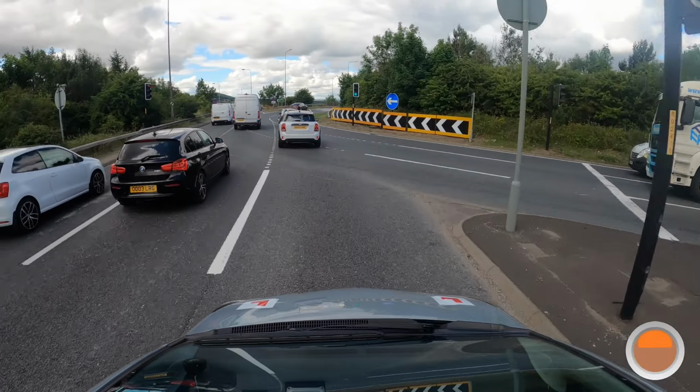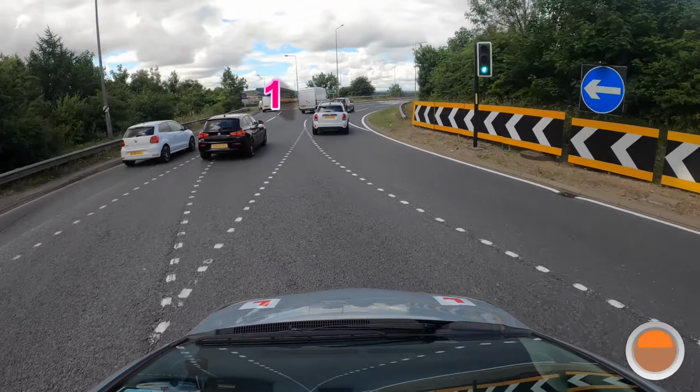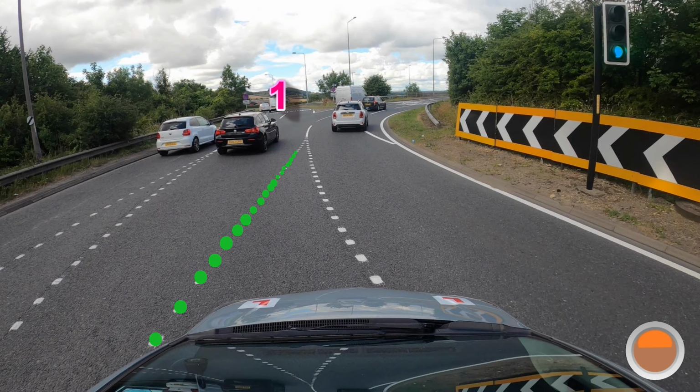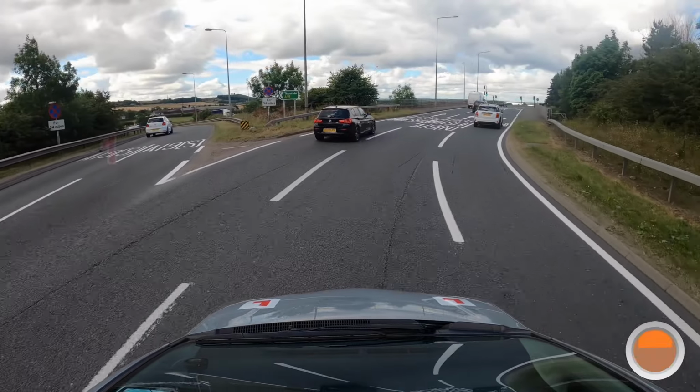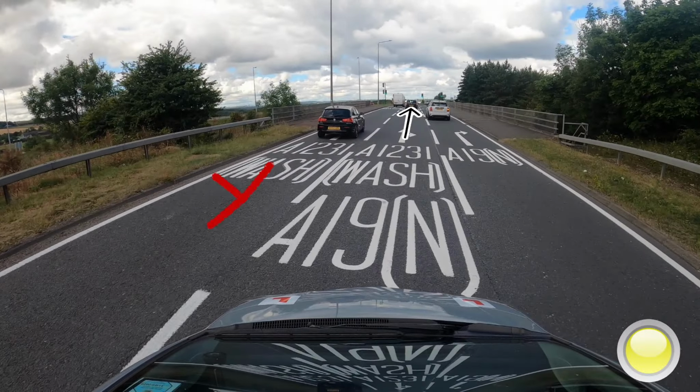Making progress forward, follow the stud lines which will guide you towards the middle lane. Continue indicating right, A19 North. Remember, the left hand lane, you cannot turn right.